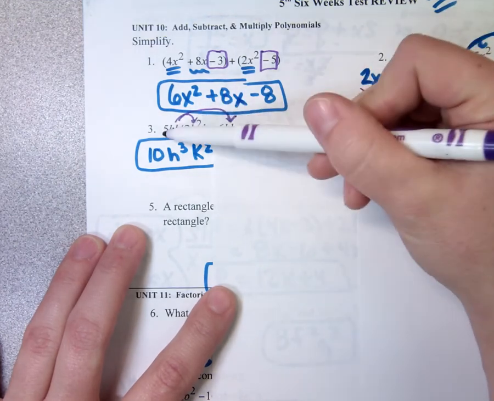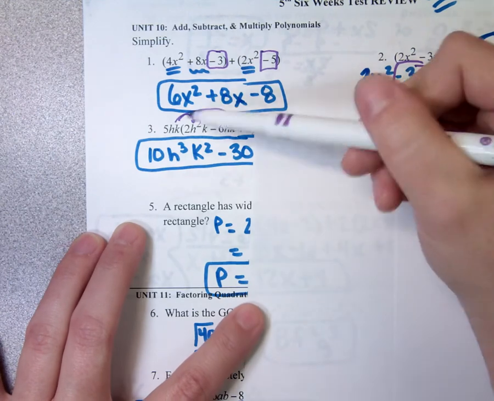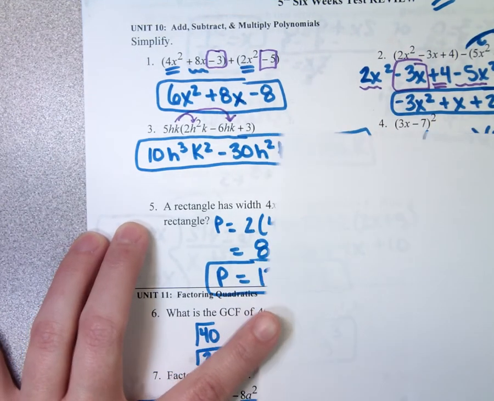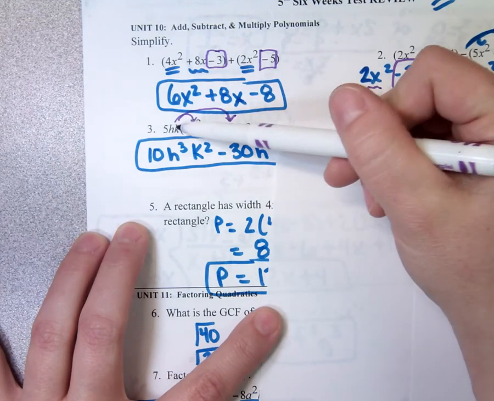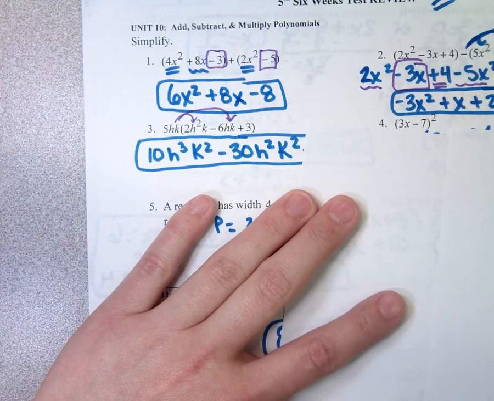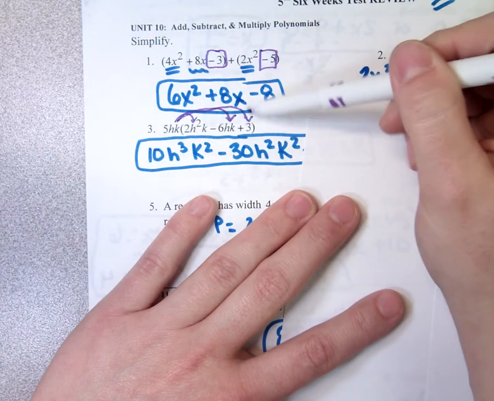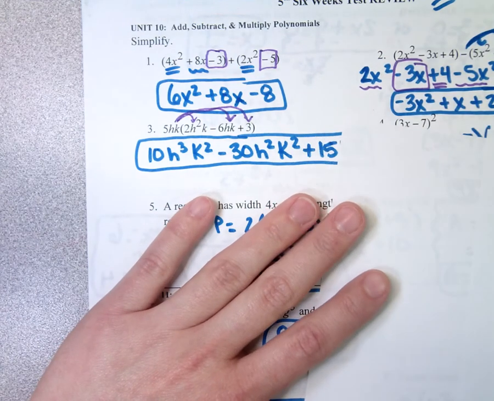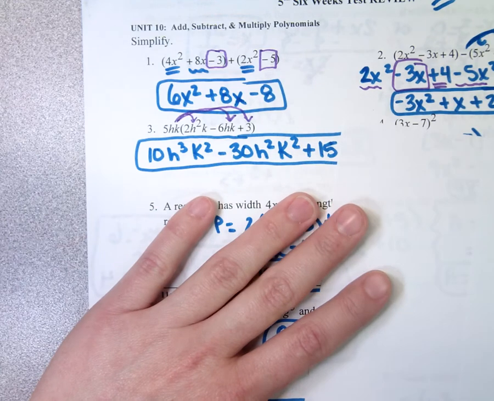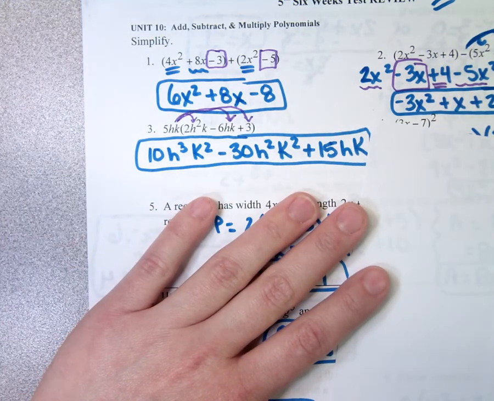Then I take 5 times the negative 6, which makes negative 30. Then I multiply h times h, which makes h squared. Then I multiply k times k, which makes k squared. And then I have to take the 5hk times this positive 3. So 5 times 3 makes 15. There's no other h to multiply with, so I recopy the h. There's no other k to multiply with, so I recopy the k. And there it is.